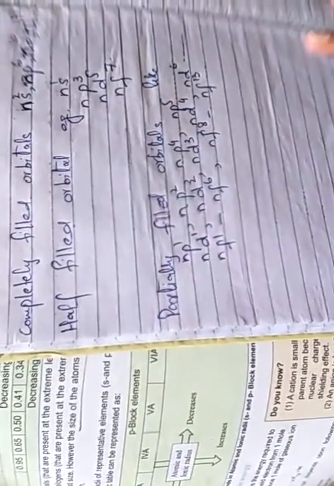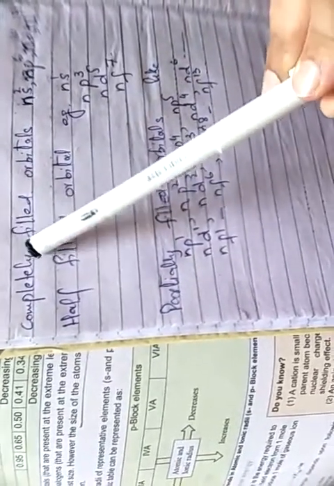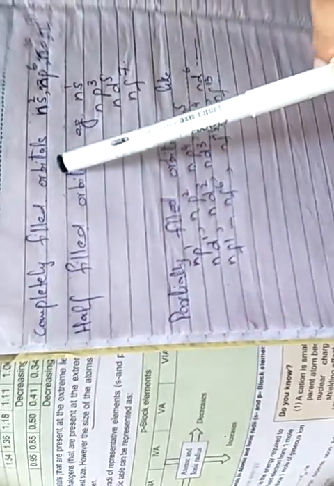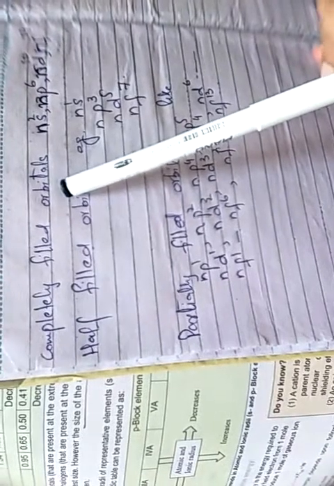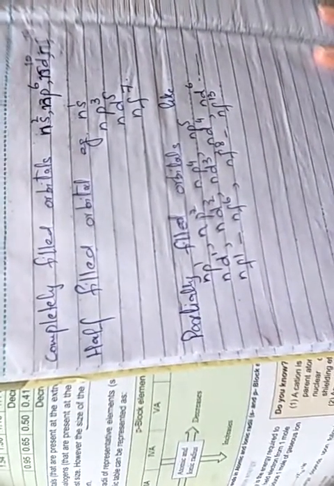Now, what is the reason behind these values? Before explaining the reason, I am going to explain some orbital properties. There are some orbitals which are known as completely filled orbitals. These orbitals are known as completely filled whose number of electrons is completely filled according to the rule.